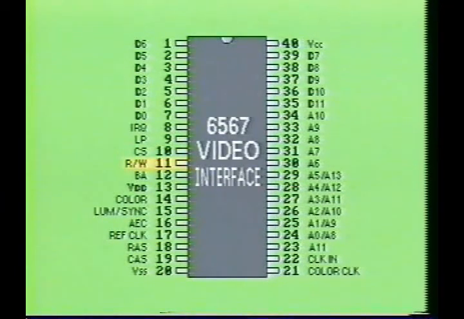Pin 11 is labeled RW. This is the familiar read-write pin, which is tied directly to the CPU. When this chip is selected, as previously mentioned, the read-write input pin, normally held high, determines the direction data will travel on the bidirectional data bus. That's pins 1 through 7 and pin 39.